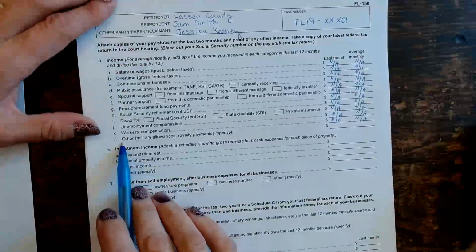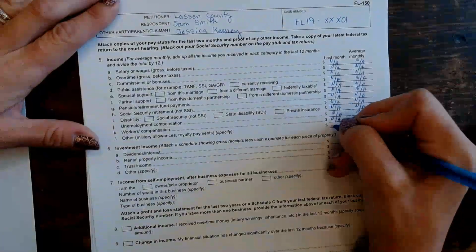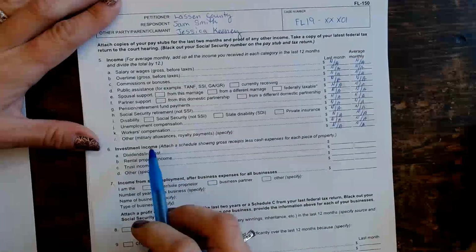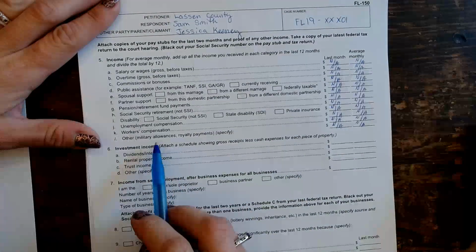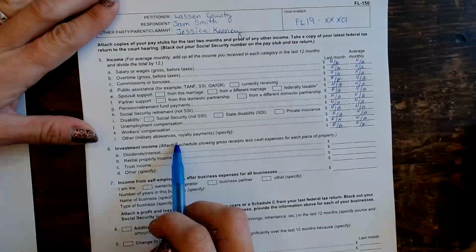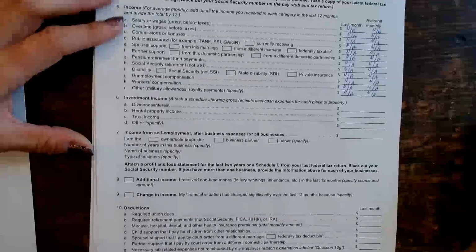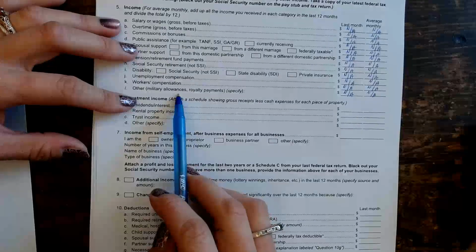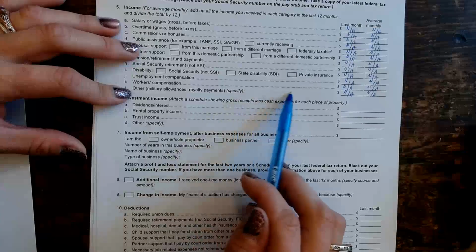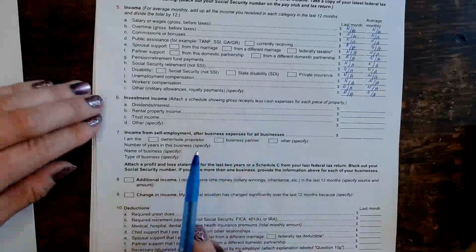Now we have other income, military allowance, royalty payments. This is not applicable in this situation. But what I see here is various military allowances, maybe some royalties if I'm dealing with an author or a narrator or a songwriter. Usually when I see something in this category, it's military personnel. And then it wants you to specify what that other income is. It's not applicable in this case, but make sure you do it in yours.